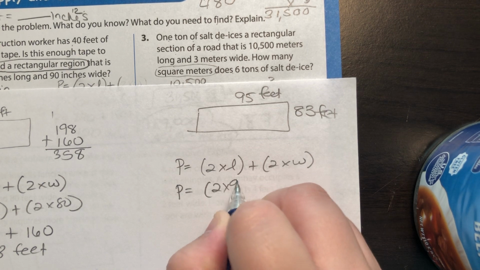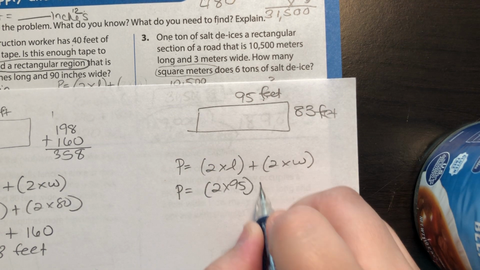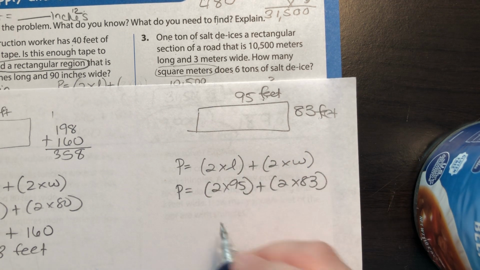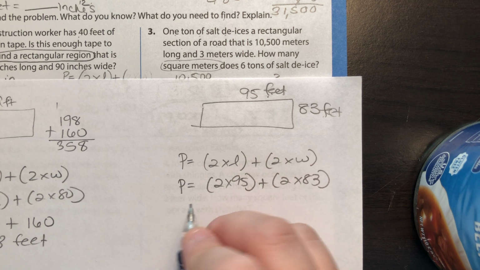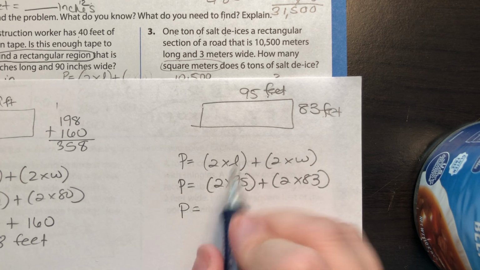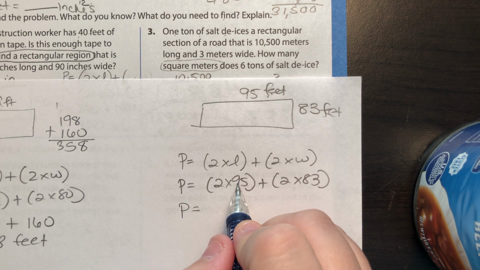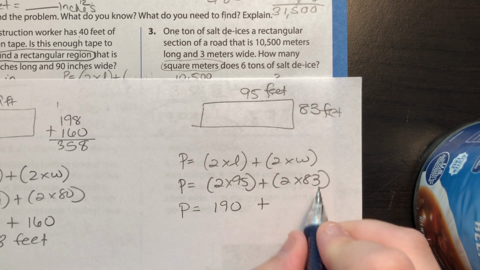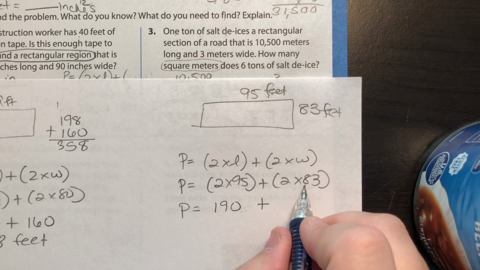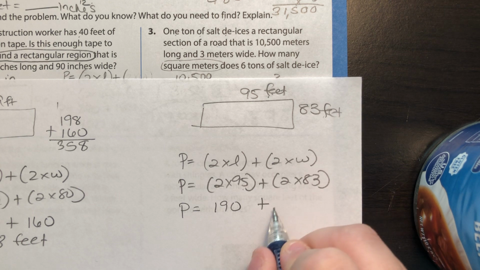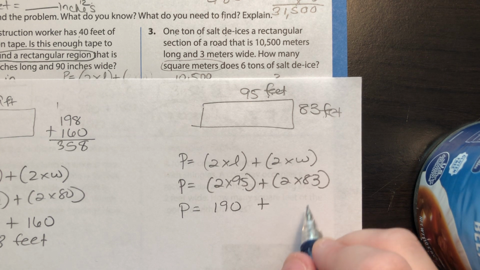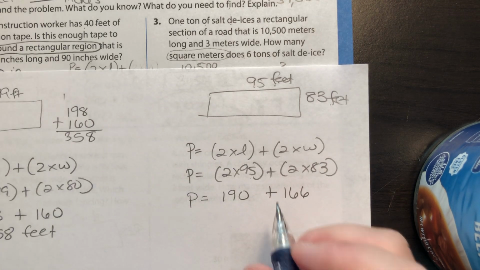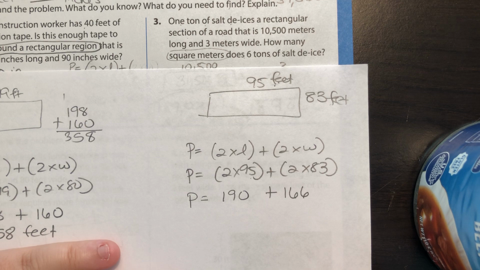So 2 times 95, because that's the length, plus 2 times 83, because that's the width. Okay, 2 times 95. If we know that 2 times 90 is 180, and 2 times 5 is 10, that means 190. Plus 83: 80 and 80 is 160, 160 plus 6, because that's what 2 times 3 is, that's 166. I used the distributive property to do that in my head, but there's no shame in doing it on the side of your paper either.